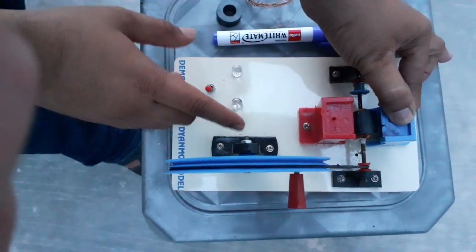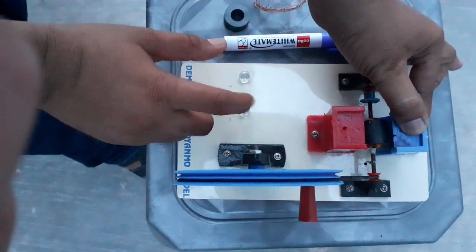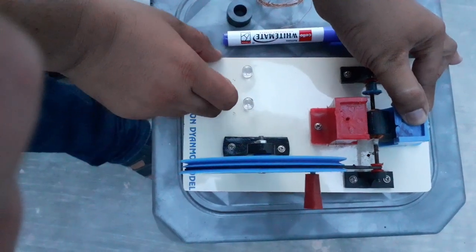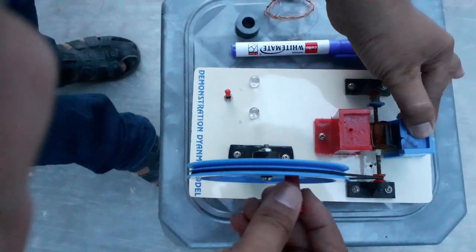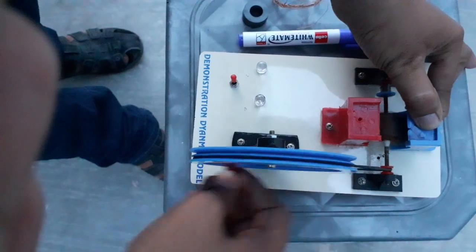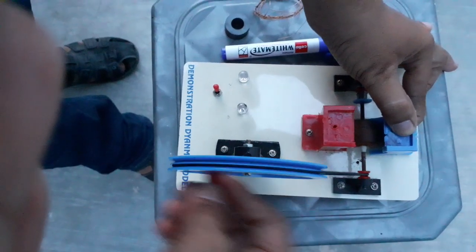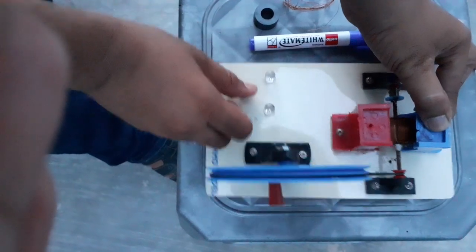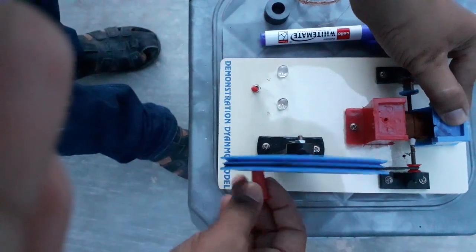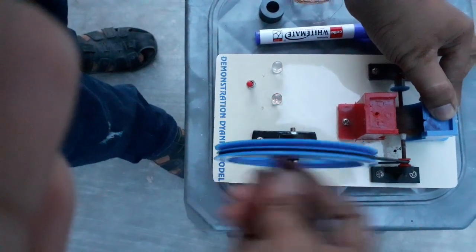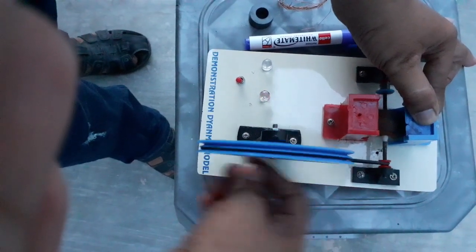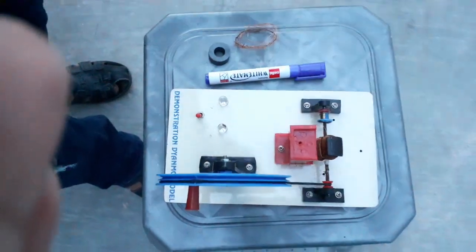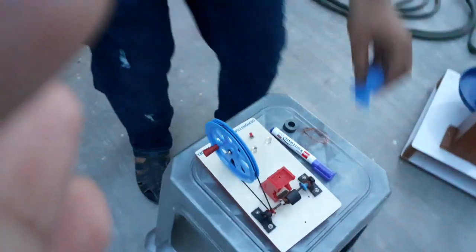Similarly, for the safe side, I just kept two LEDs. If one goes, then we can use another. So similarly, now another one is glowing when I rotate. You can observe the LED glowing. So this is how a generator works.